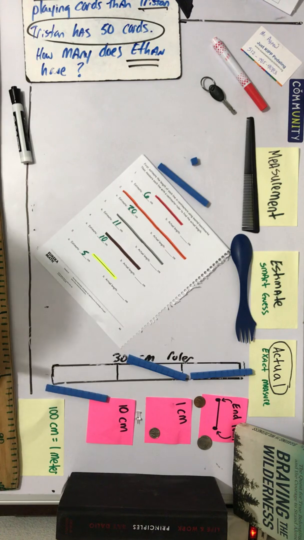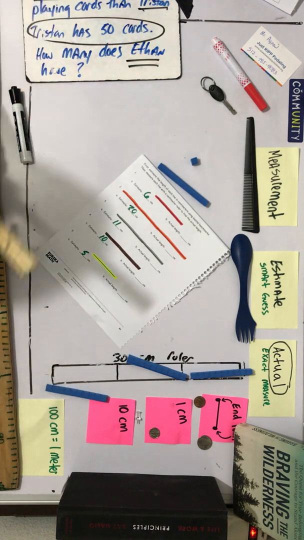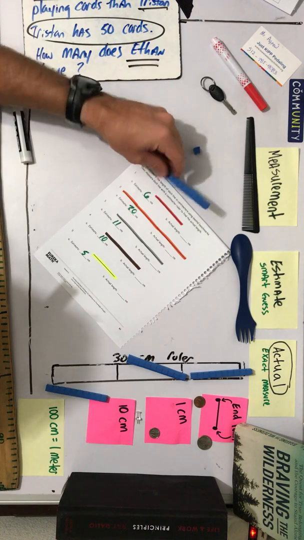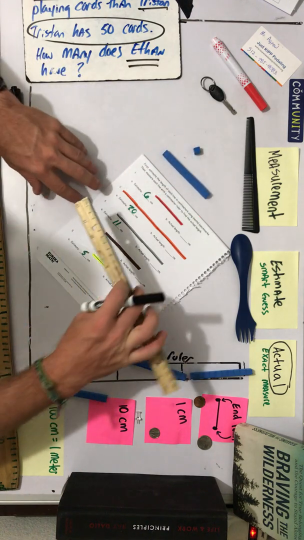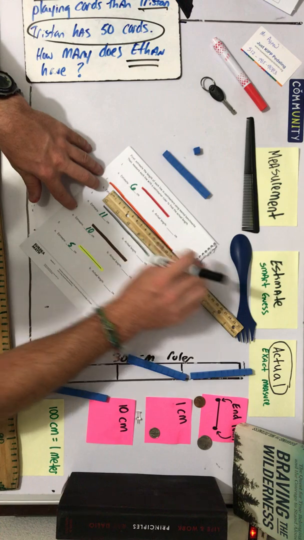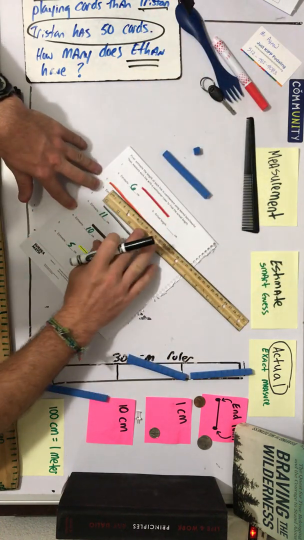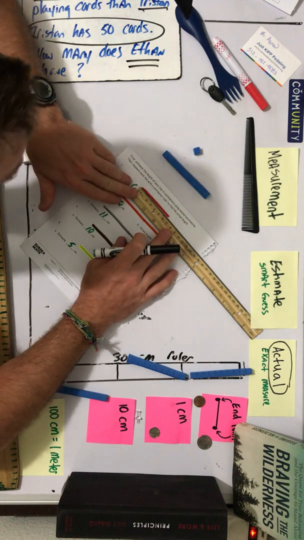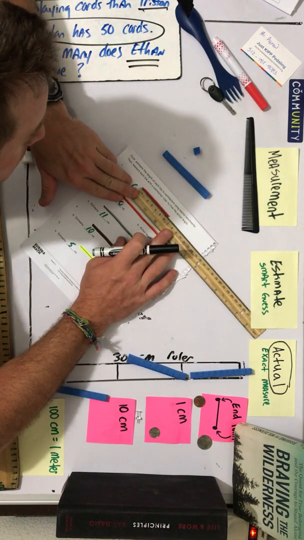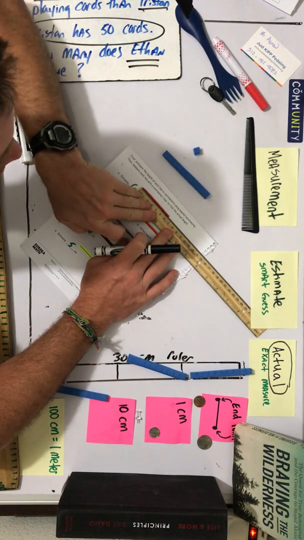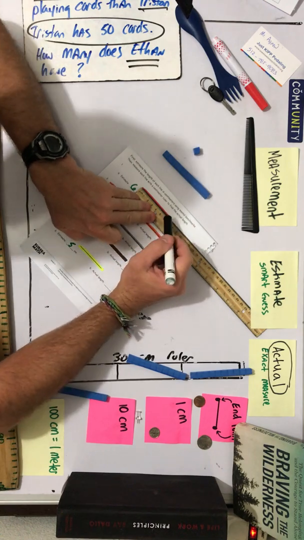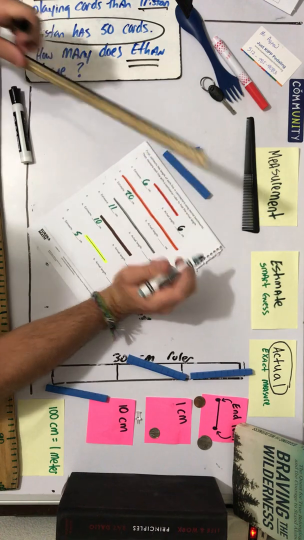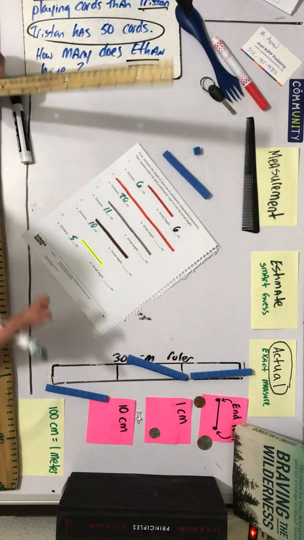When I do my actual measurements, I need to use a measuring tool. Maybe you use mark and move as your strategy. Maybe you just use a 10 centimeter, or maybe you use an actual ruler. I'm going to use the ruler. Okay, so I start at the 0, I line it up, and it goes all the way. Oh wow, I got it right. This one actually was 6 centimeters. So my estimate was the same as my actual length.